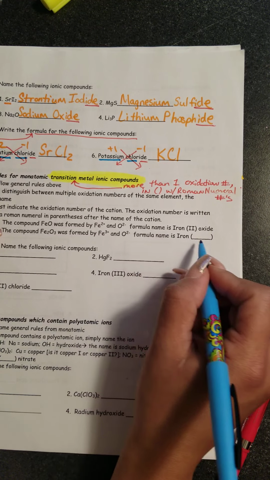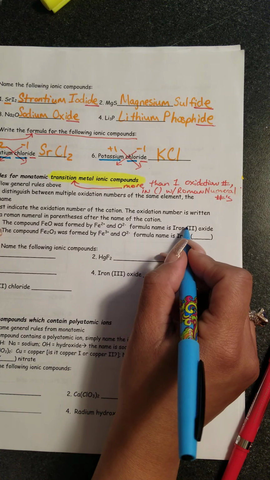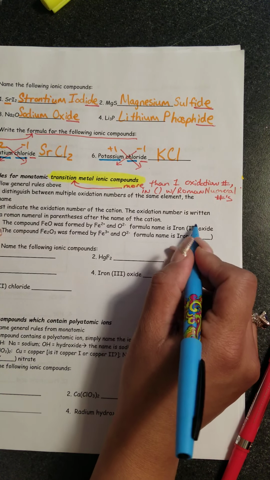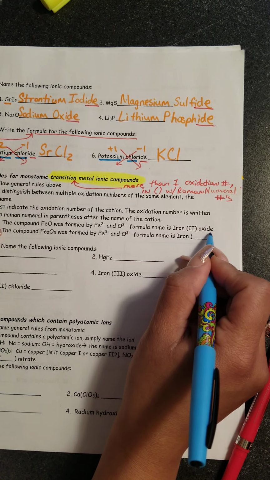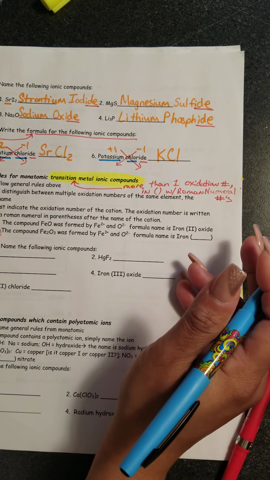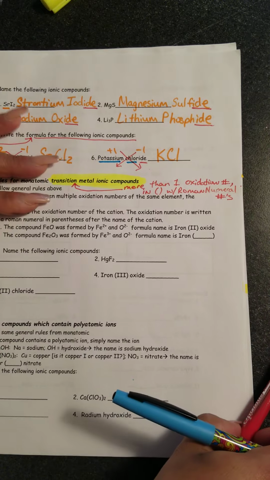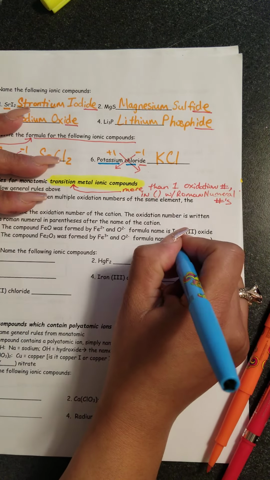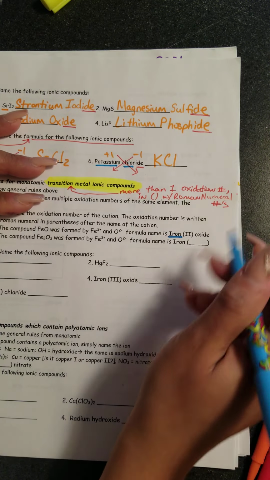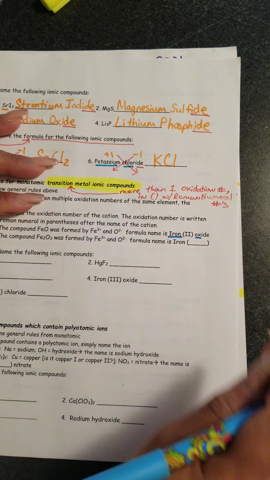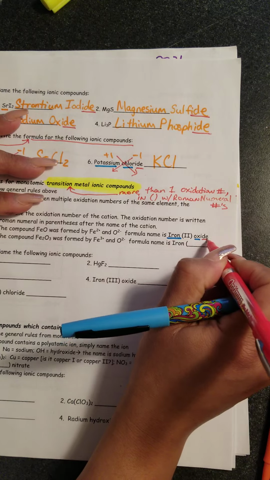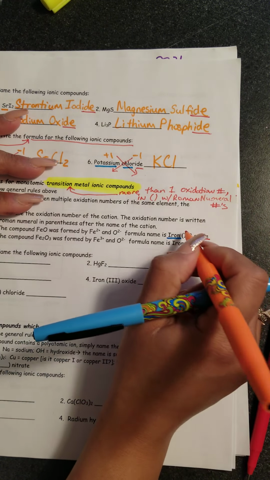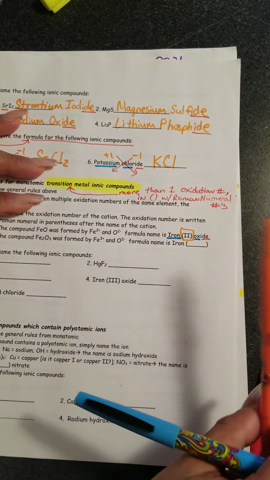So this is going to look like this. It's going to be iron, Roman numeral 2 inside the parentheses, oxide. So it's still going to pretty much use the same thing. It's going to still have the name as is. There is no prefix. The second one's going to have the root word, and then it's going to have "ide". The only thing that's a little special is the parentheses there.